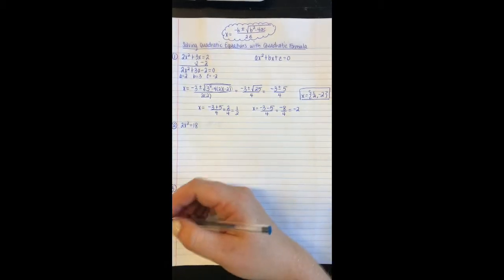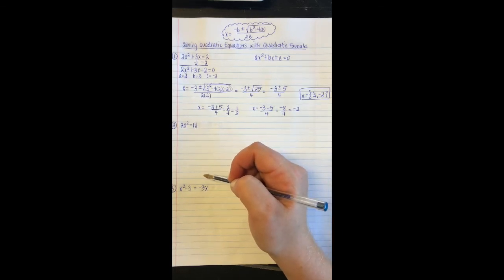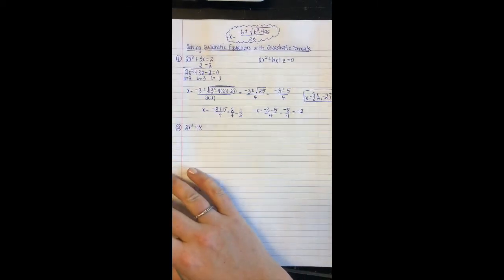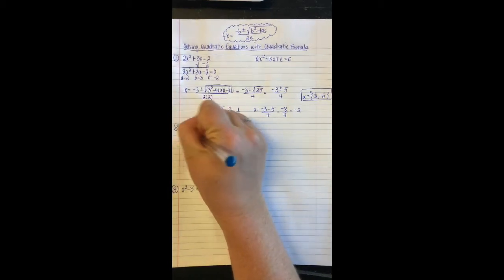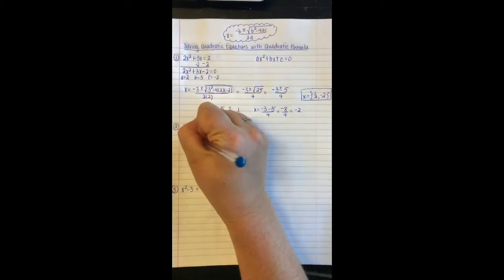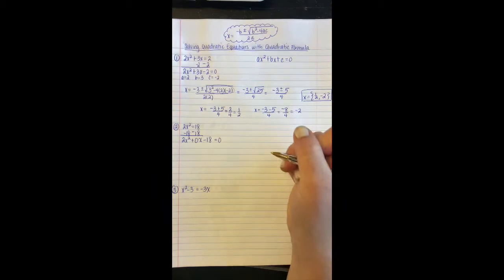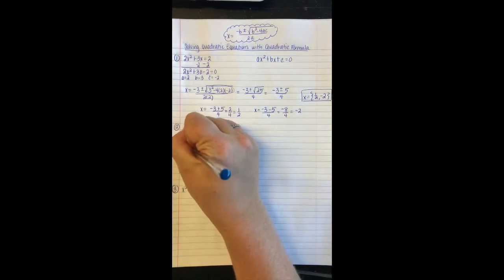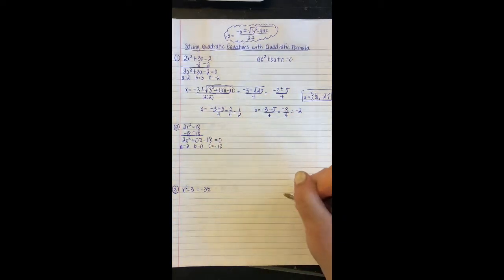Okay, question number 2. Also actually could be solved by factoring, but I'm going to solve it with quadratic formula just to show you examples of ones that come out to be a little bit different. So I first want to get the whole thing equal to 0. Now you'll notice that I'm missing an x term, so I'm actually going to put a 0x in there as a placeholder, -18 equals 0. So this means that a equals 2, b equals 0, and c equals -18.